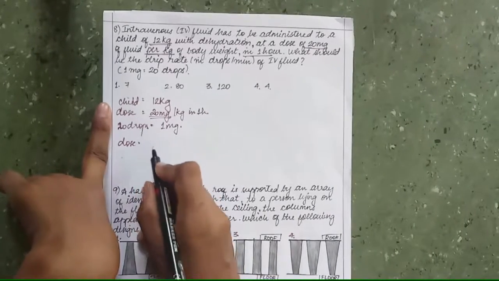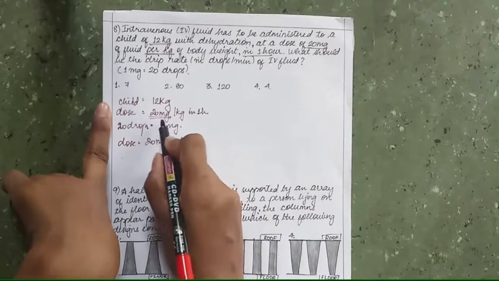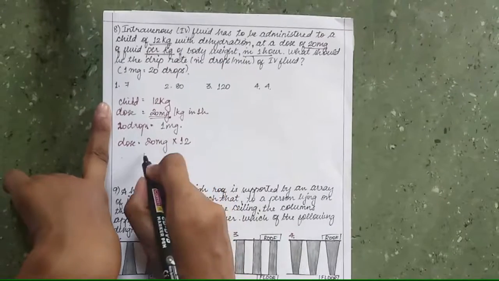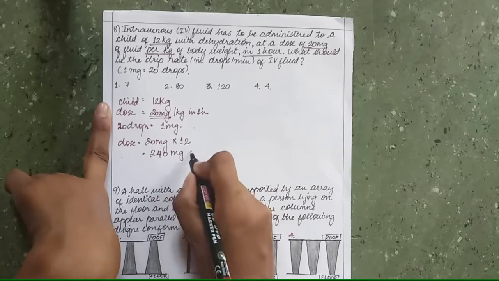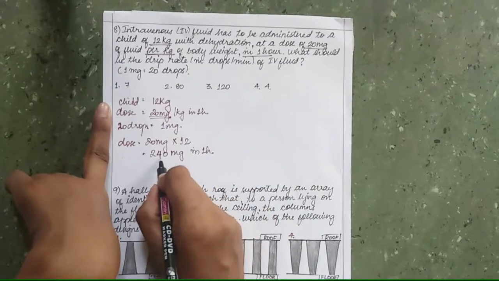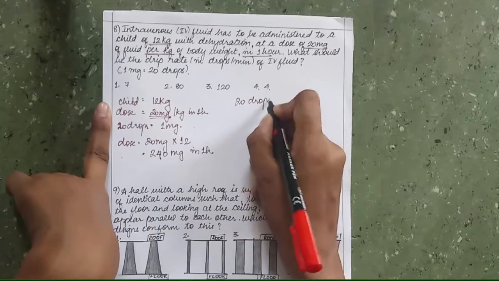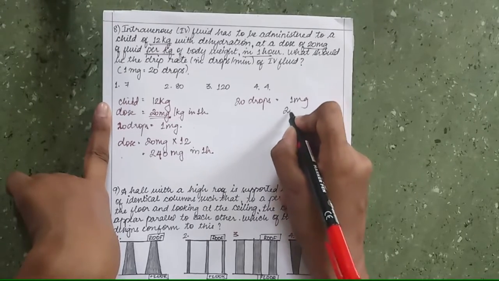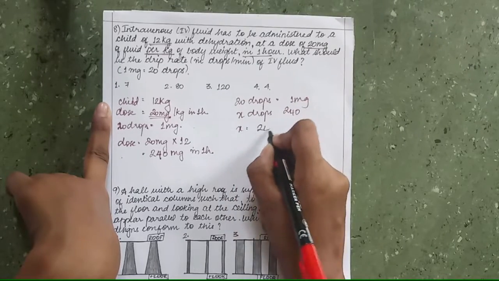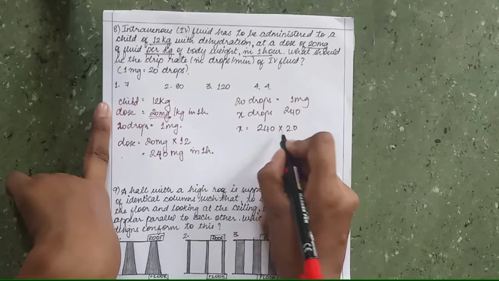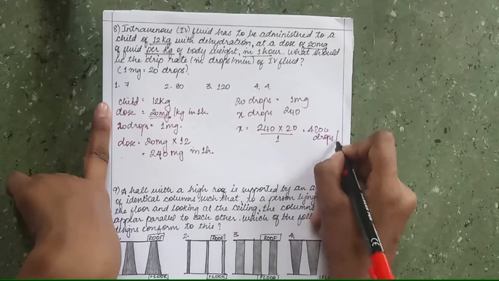For this child, the specific dose is going to be 20 mg into 12. That is, for each kg 20 mg has to be administered. The child weighs 12 kg, so this much amount of drug has to be administered to the child in 1 hour's time. Now convert this mg into drops. 20 drops corresponds to 1 mg, then 240 mg will correspond to x drops. So x is going to be 240 into 20 by 1, which is 4800 drops per hour.